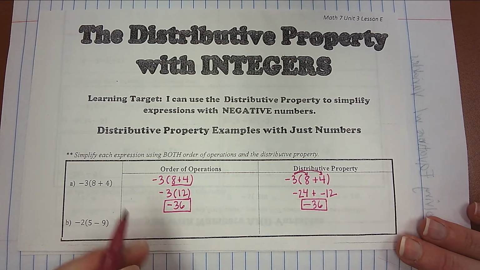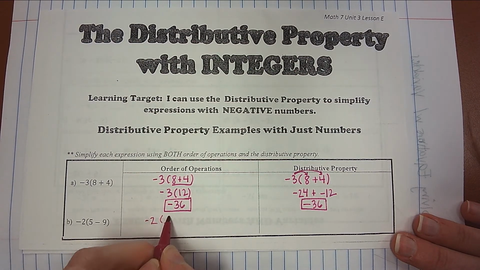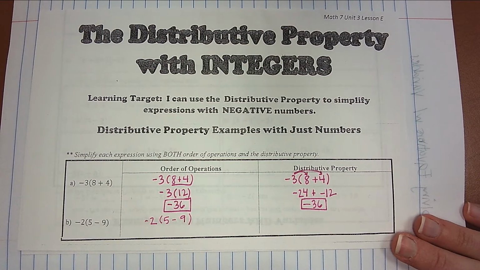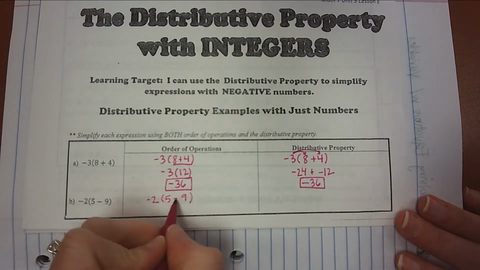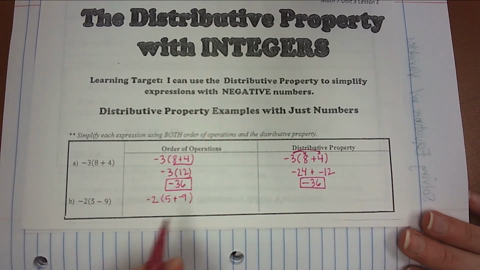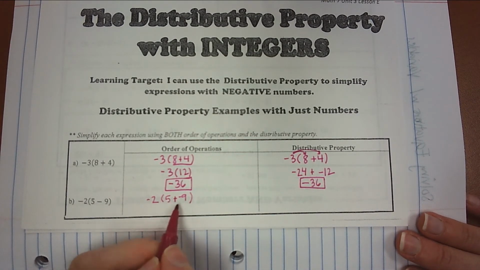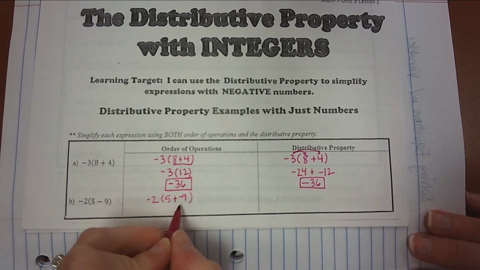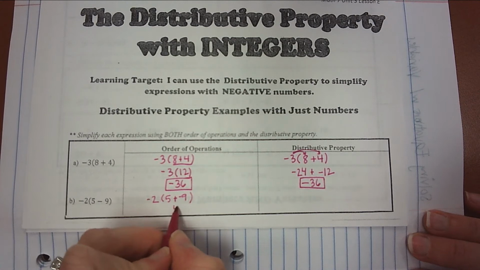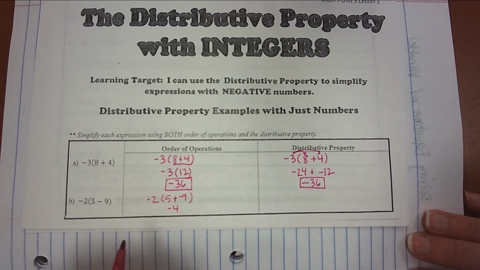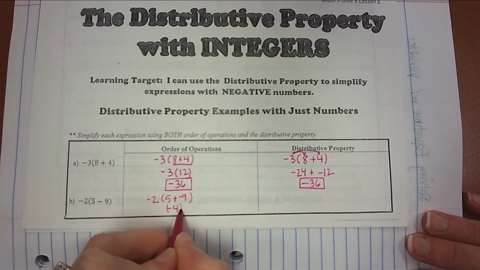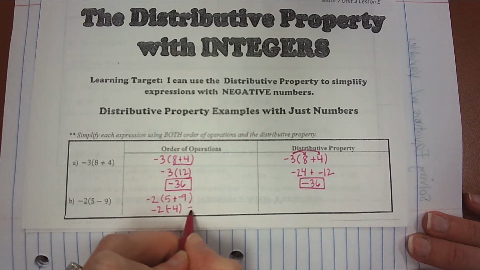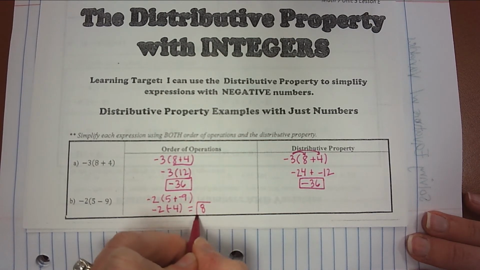And so this second set, negative 2 times the quantity 5 minus 9. Inside the parentheses I have subtraction, and for subtraction I use my 3 C's: copy, change, change. Now I can use my adding rules that say when signs are different, I subtract and keep the sign of the number with the greater absolute value. So 9 minus 5 is 4. Negative 9 has a greater absolute value, so this is negative 4. And we're going to multiply that by negative 2. A negative times a negative is a positive, so I get 8 for this one.